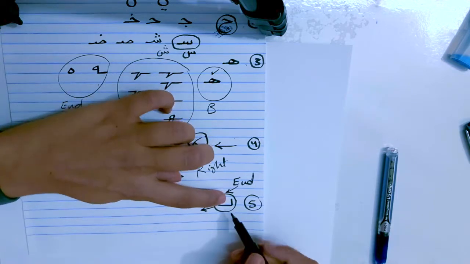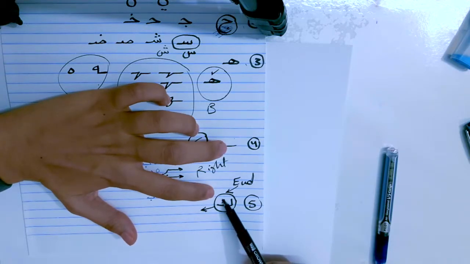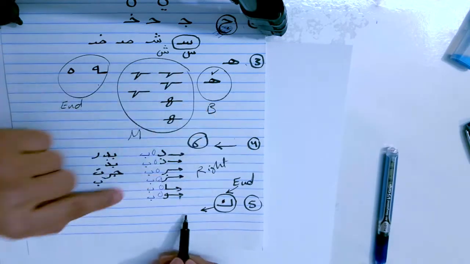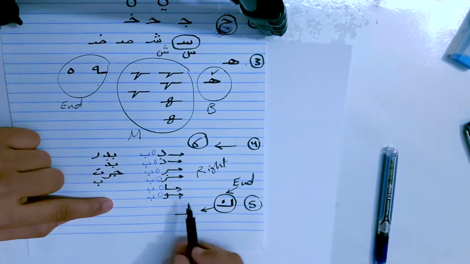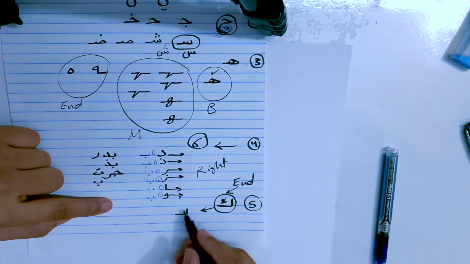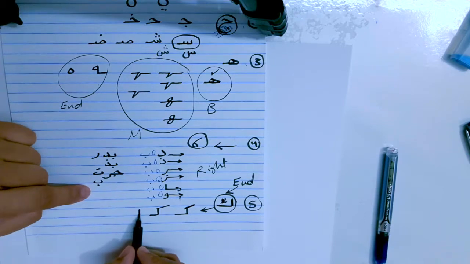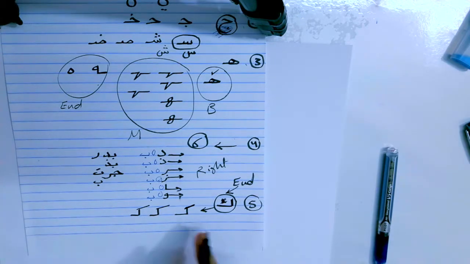I imagine like that: we need to clear this part and put a dash here, like that. Look. I keep the same shape, but from the inside, clear it and put a dash here. So if you want to write kaf, like that. Kaf, at the beginning or middle.